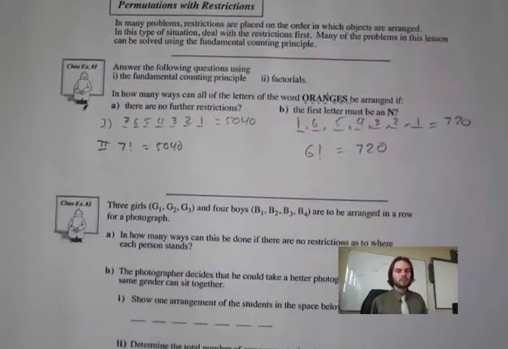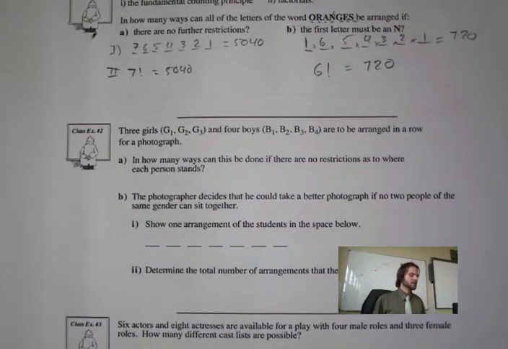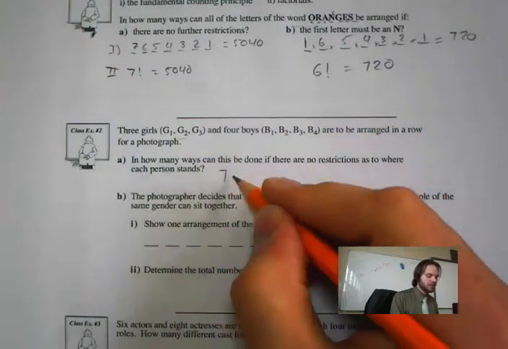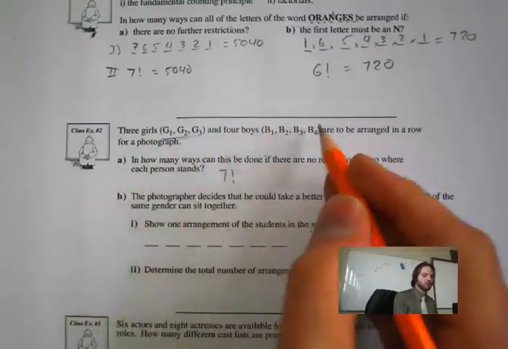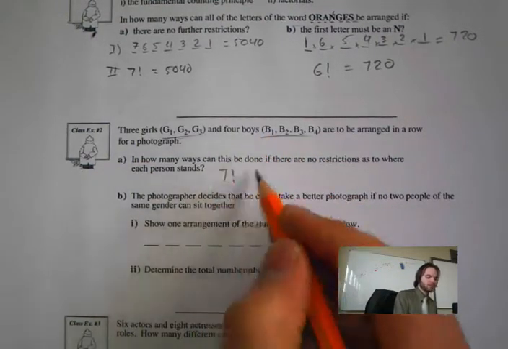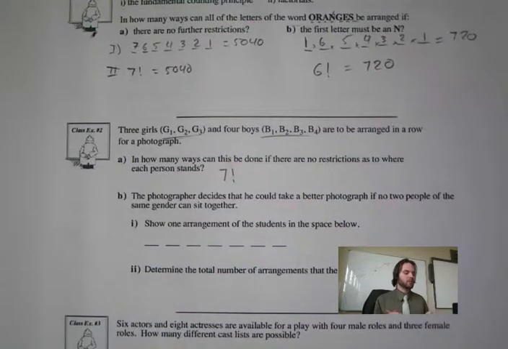Now, here we go. Let's take a look at the next one. It says, 3 girls and 4 boys are to be arranged in a row for a photograph. Now, we want to know how many ways can this be done if there are no restrictions as to where each person stands. The girls probably don't look the same. They're not identical. They're different people. Same with the boys. So altogether, we have 7 factorial because there's a total of 7 children. So it's 7 factorial combinations we can have.